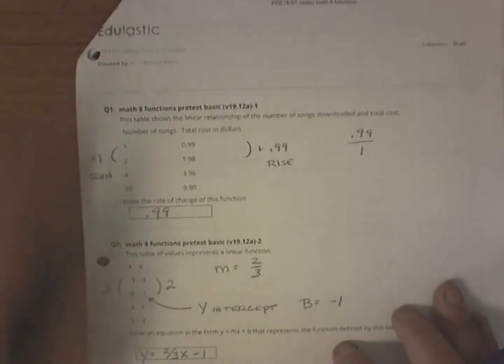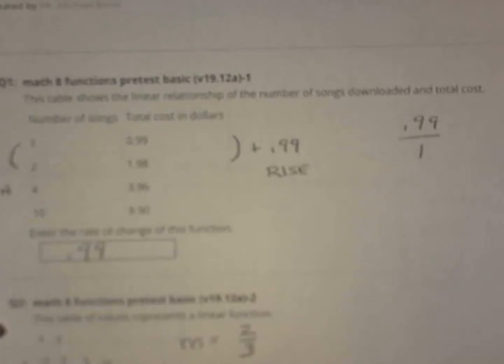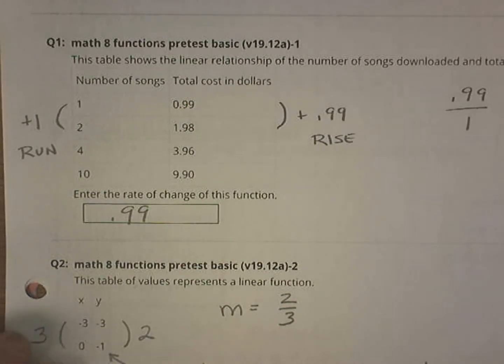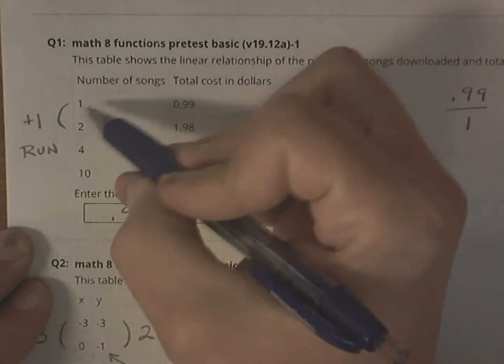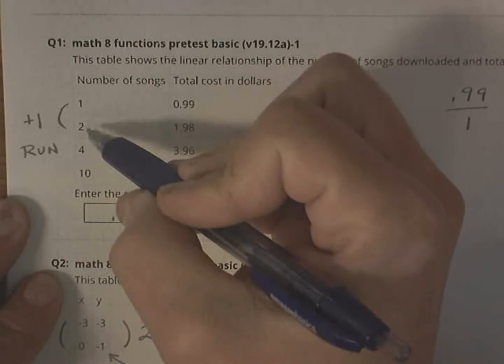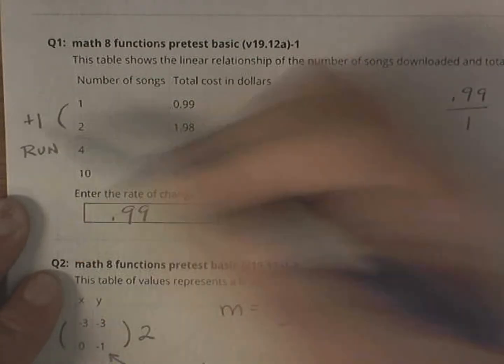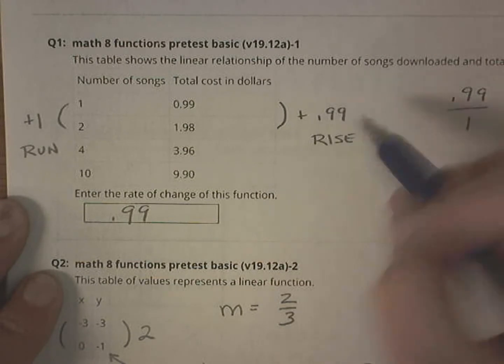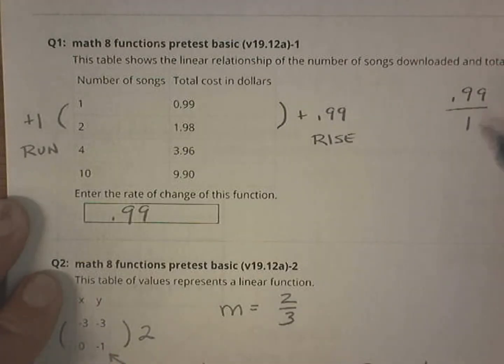So my first one, I'm given a table, and I'm told that it's linear, and asked to find the rate of change. Rate of change is just a fancy word for slope. So I'm going to find the change in x. From 1 to 2, it changed by 1. Find the change in y, which is 0.99. This is the rise, that's the run. I put rise over run, and I get 0.99.